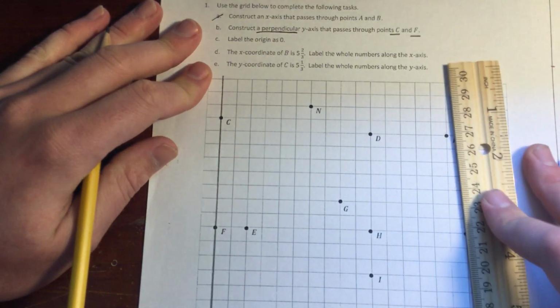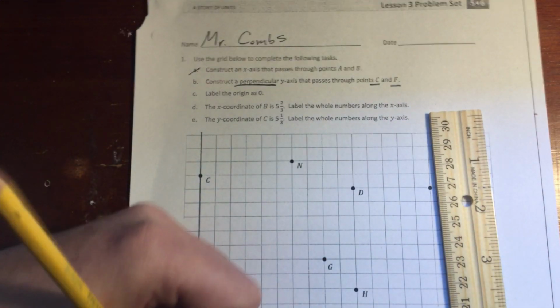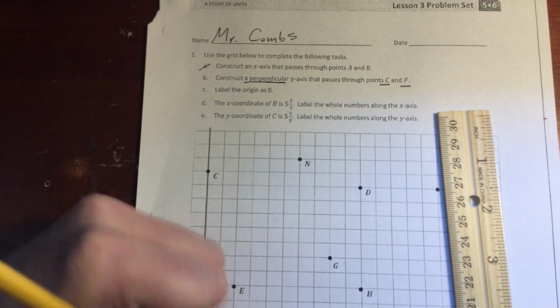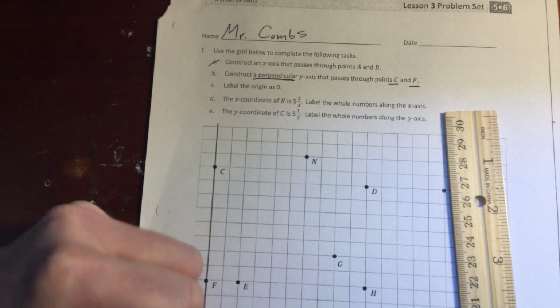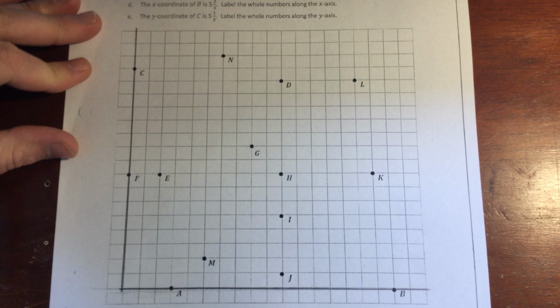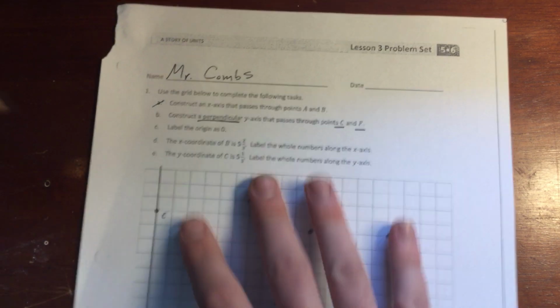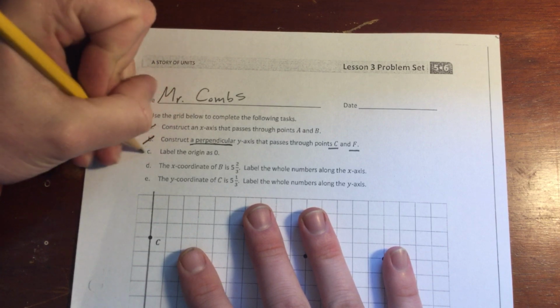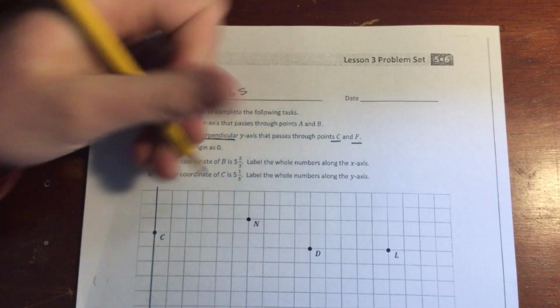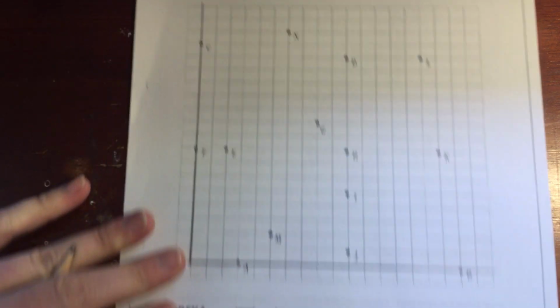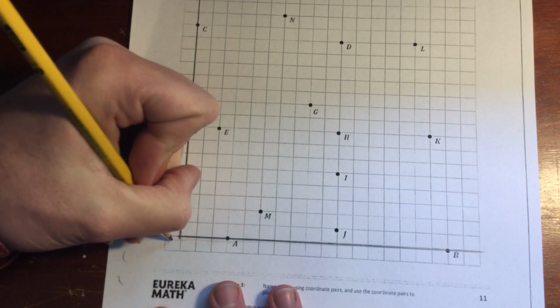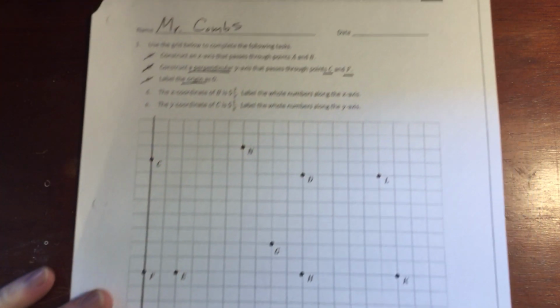Okay, so I drew my vertical line there. One thing I'm going to do right now is, since I have that coordinate plane constructed, I'm going to erase that little tail end of my corner. And so your paper should look just like this, okay? We're going to label our origin now for C. Okay, we know that that origin is our starting point, and we're going to label that origin as 0, okay?